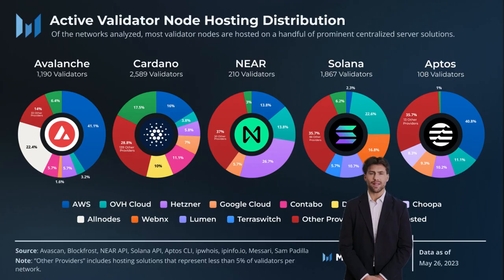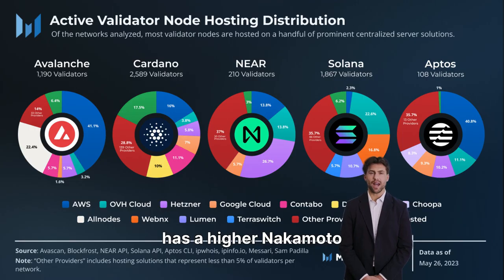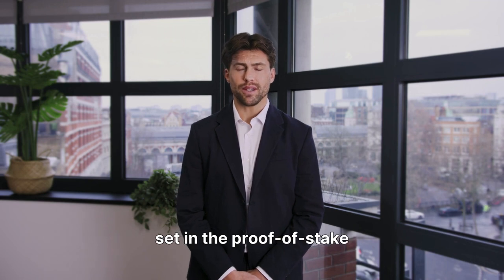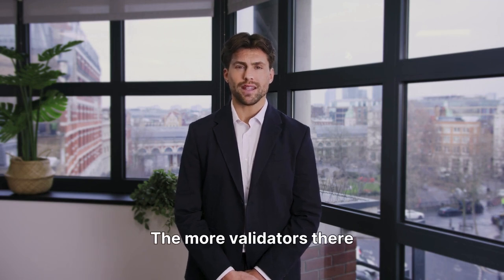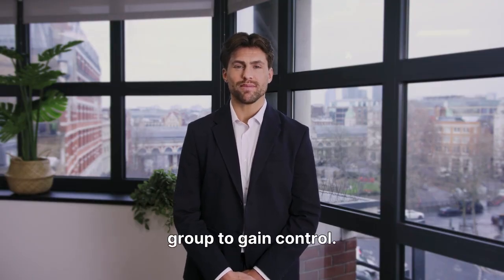On the other hand, Ethereum, which has transitioned from proof-of-work to proof-of-stake, has a higher Nakamoto coefficient. This is largely because of its diverse validator set in the proof-of-stake model. The more validators there are, the harder it becomes for a small group to gain control.